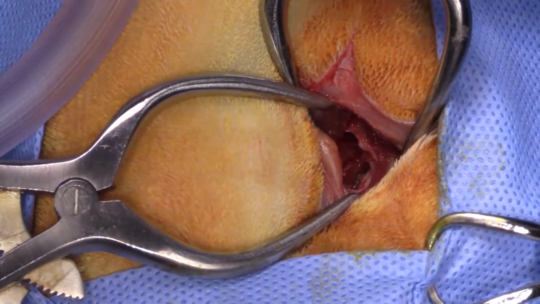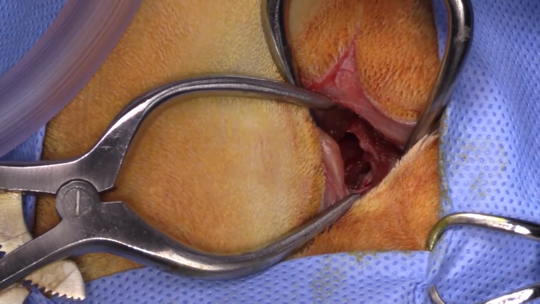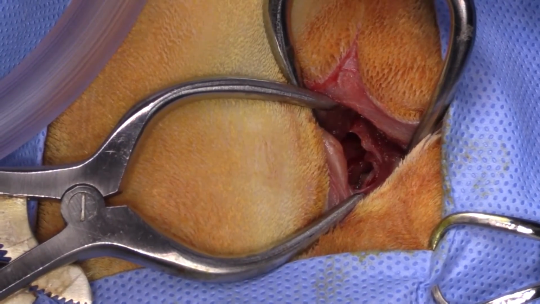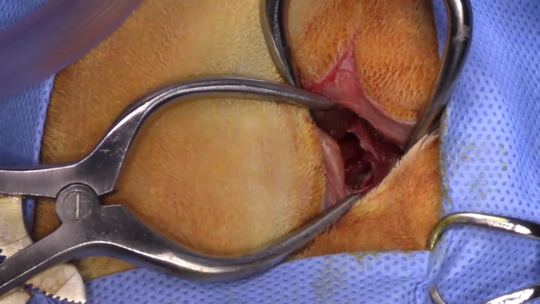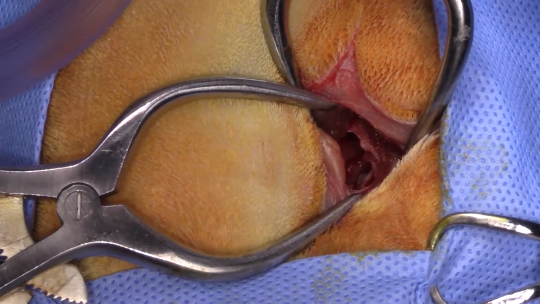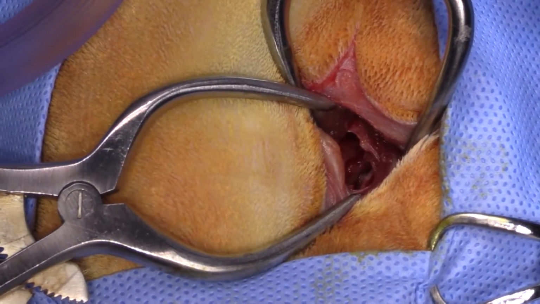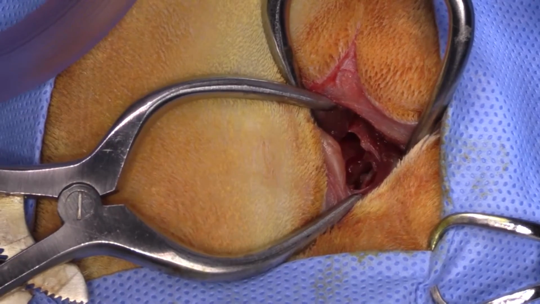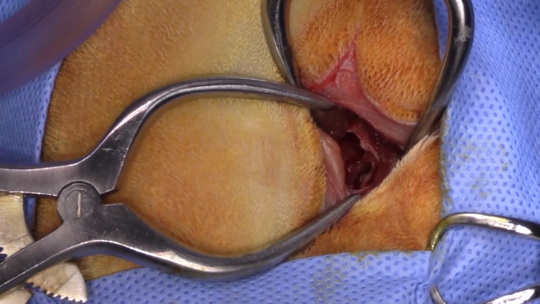Can we get some saline, please? Did I get that syringe? I thought I did, but I don't know where it's gone. Might have fallen off the table or something.